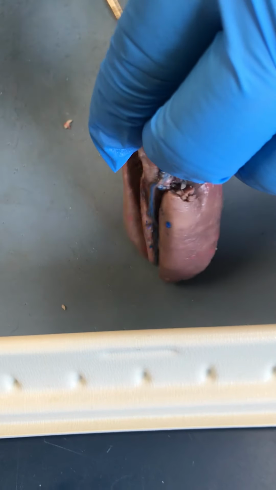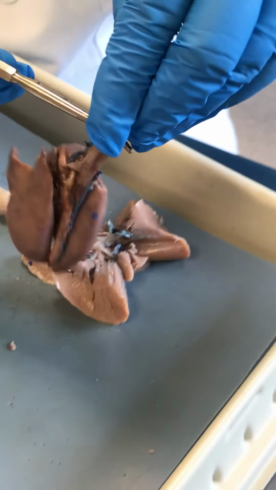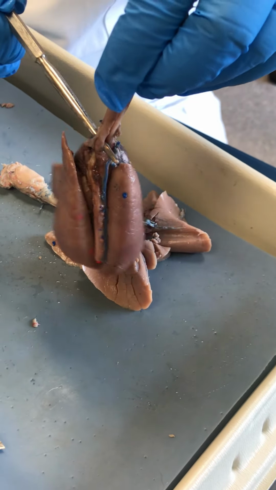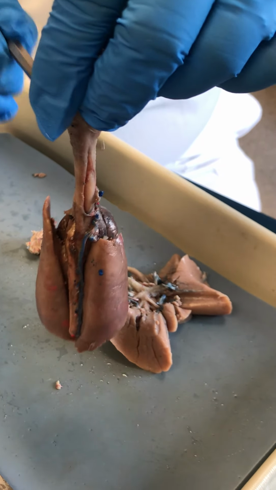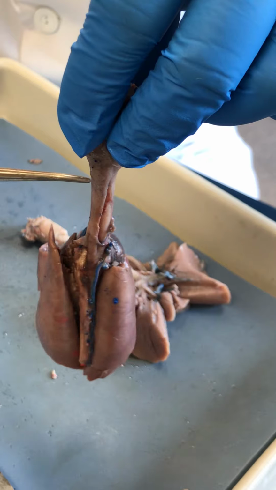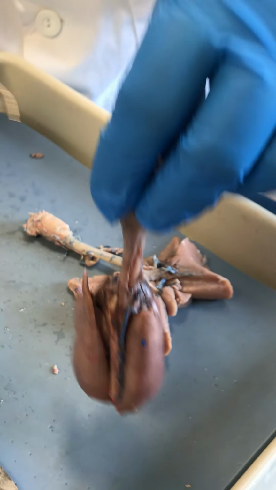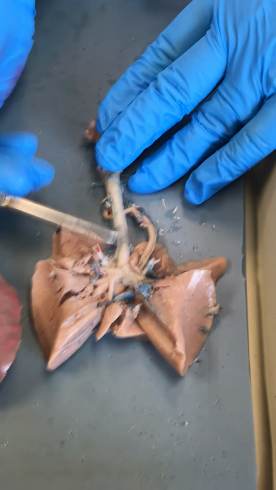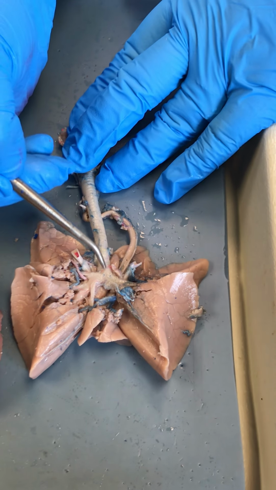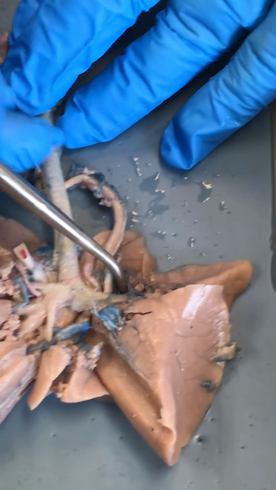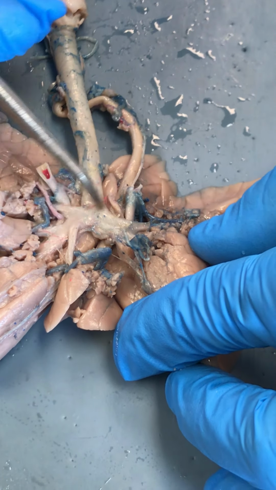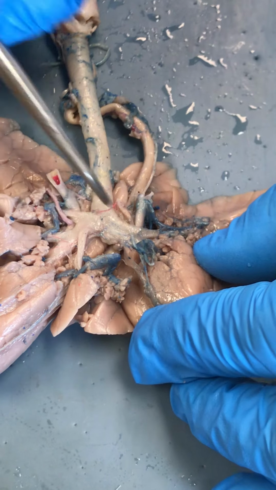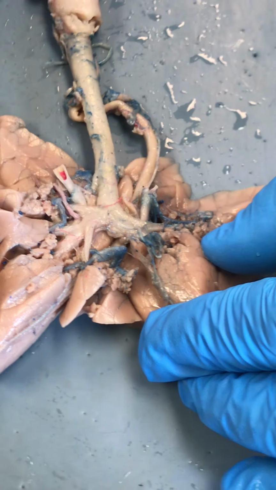So here's the trachea, and here is the esophagus. So you can see that I'm just pulling that away from the trachea. So the esophagus lives directly on the back of the trachea. As we move inferior to the trachea, we move downward, and here we see that the trachea is going to bifurcate into the primary bronchi.